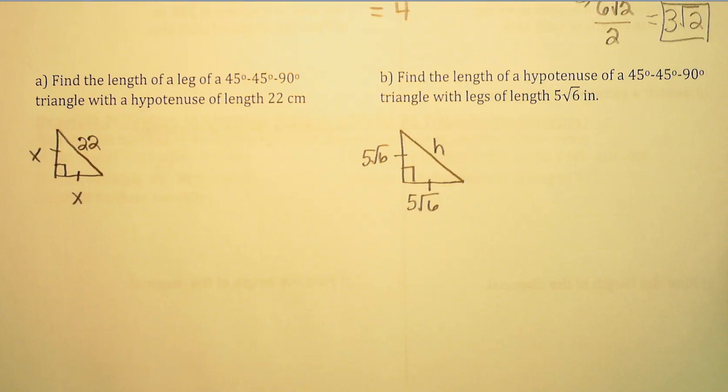All right, pause this at any time. I went ahead and drew pictures for the 2 examples at the bottom of the page. First example on the left says find the length of a leg of a 45, 45, 90 triangle with a hypotenuse of length 22. So I just drew an isosceles right triangle, which is a 45, 45, 90. 2 legs are the same. The hypotenuse is going to be 22 as labeled in the picture.